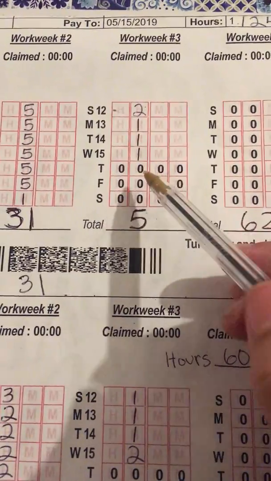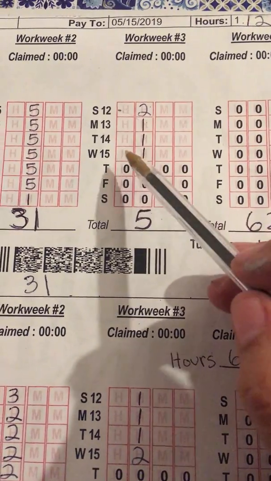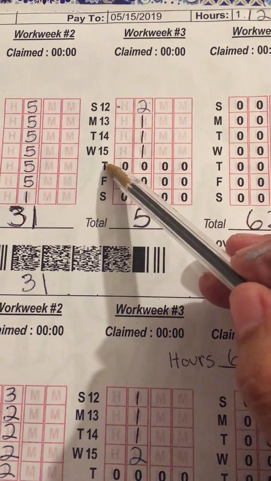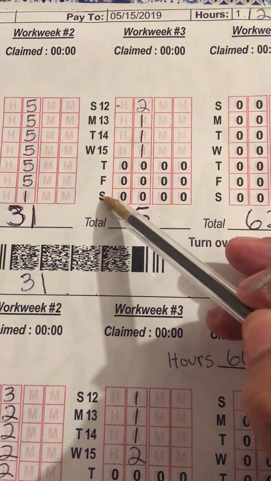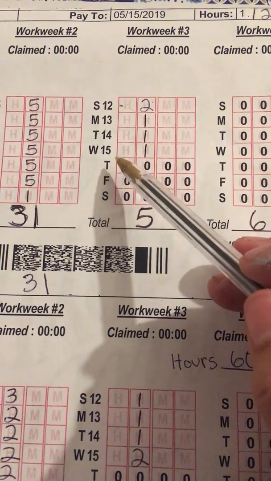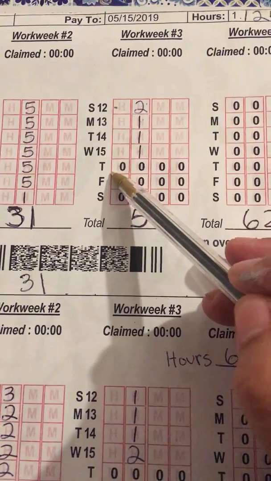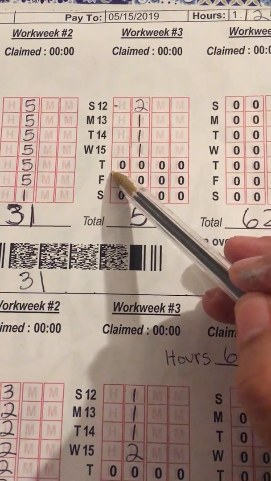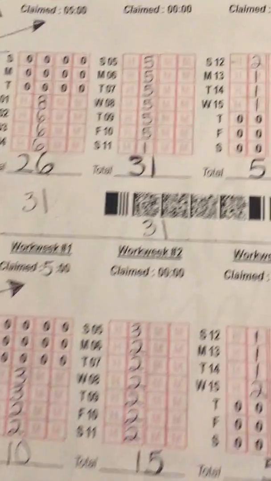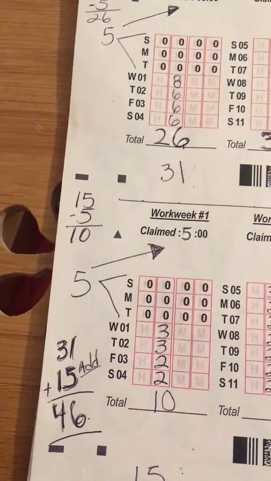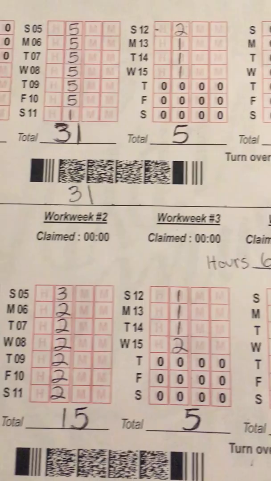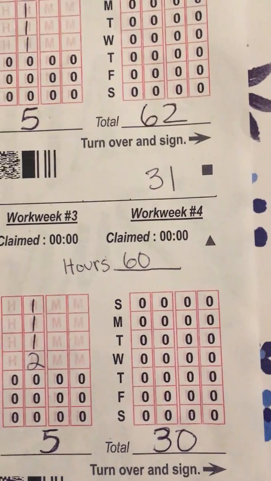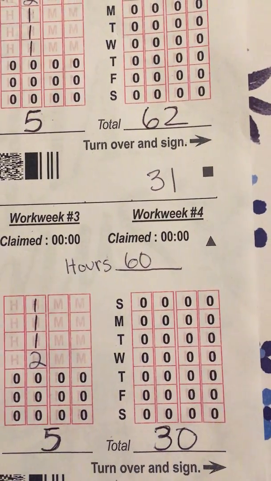Now these hours right here are going to roll over on the 16th, the 17th, and the 18th. These are going to be your next claim hours and your next timesheet. And I'll do a timesheet for the 16th to the 31st of May. Now the second consumer, she has 60 hours for the whole month of May.